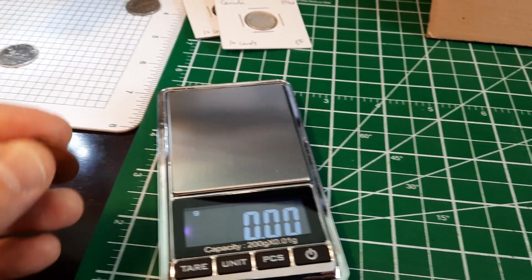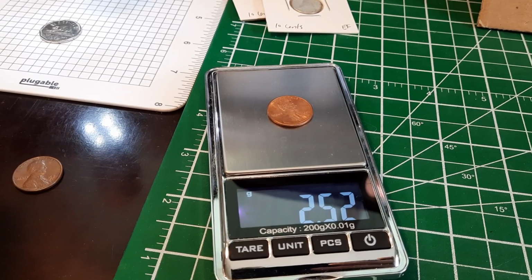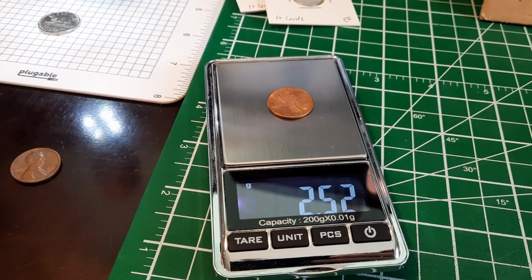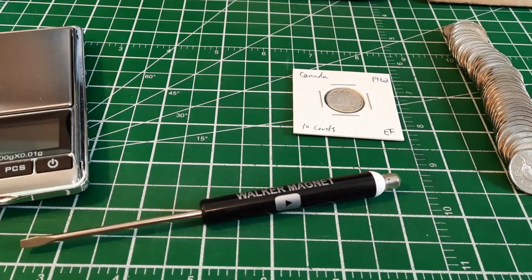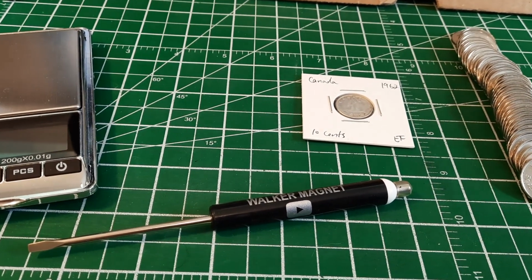I've got another penny here. This one I know is a zinc cent, but we should see it's going to be about 2.5 grams. And there you go. So that's an important tool. I highly recommend you get one. They're not very expensive. Another must-have tool, if you're going to be searching for different varieties, is a magnet.